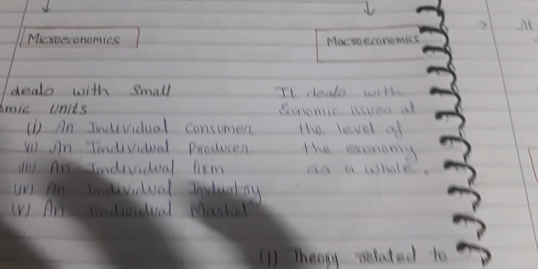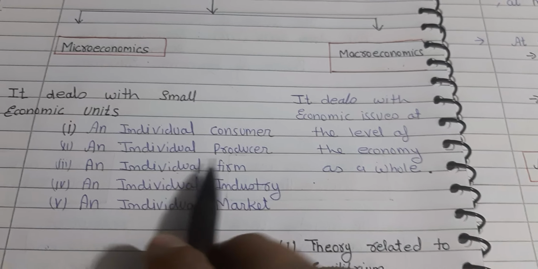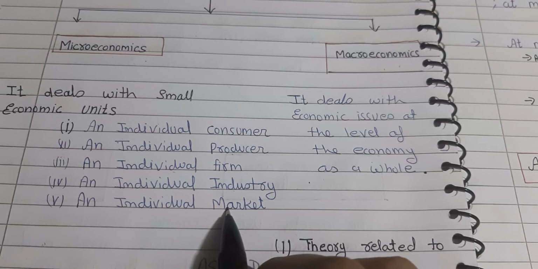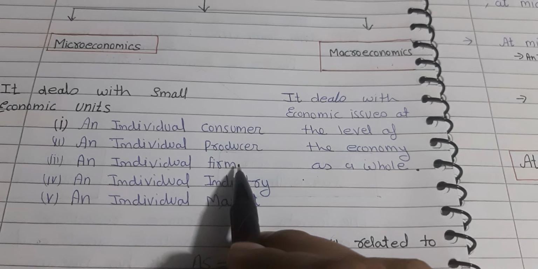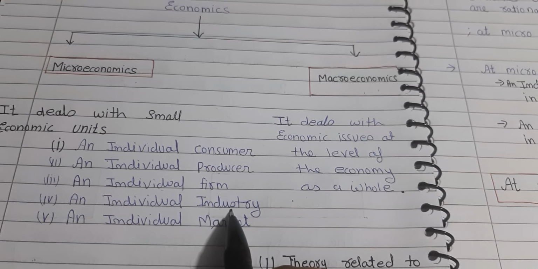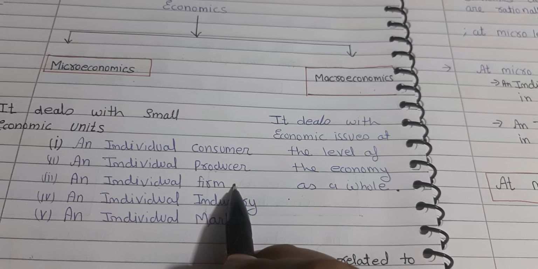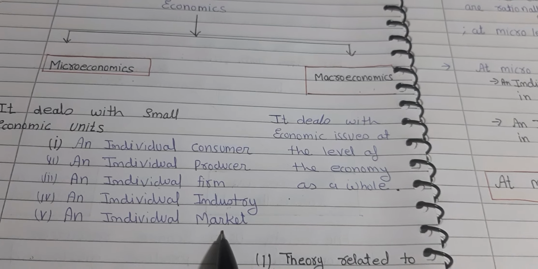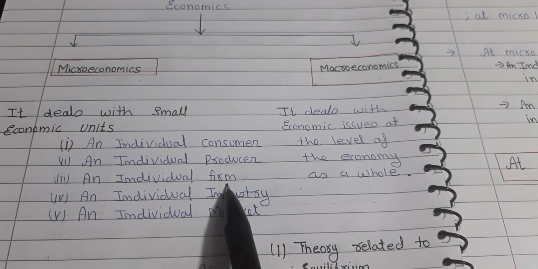Micro means small unit. Macro means large area. So microeconomics deals with an individual consumer, means one consumer, one producer, one firm, one industry, one market. Now, many students become confused about the difference between firm and industry. So we can take an example to understand what is a firm and what is an industry. Let's take the example of the soap industry. So this is the industry, and Dove is a firm, Lifebuoy is a firm, Dettol is a firm. So these are called firms, and that was the difference between industry and firm, and market too, an individual market, one market only. So microeconomics deals with only one unit, whether it is a consumer, producer, firm, industry, or market.